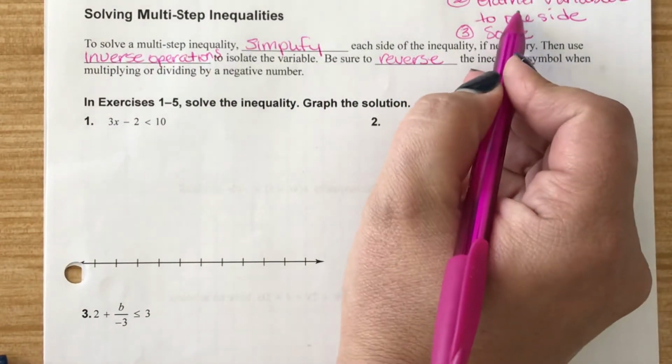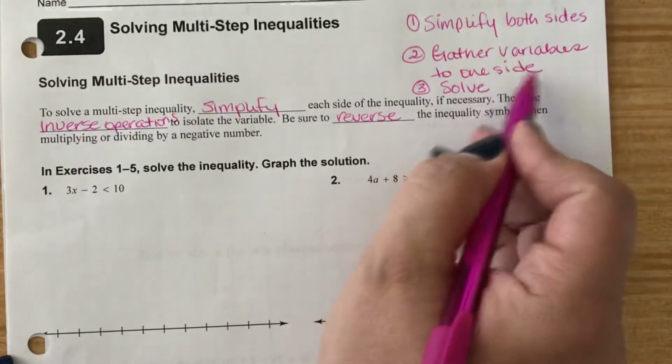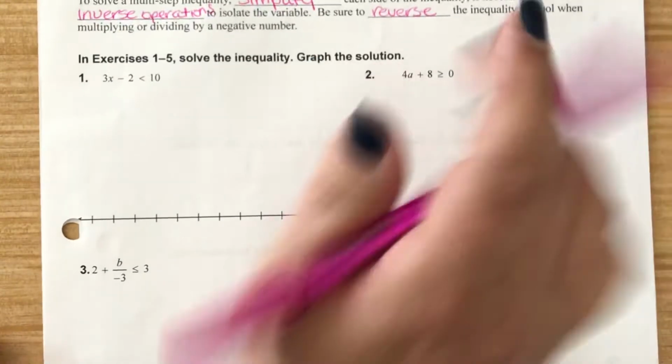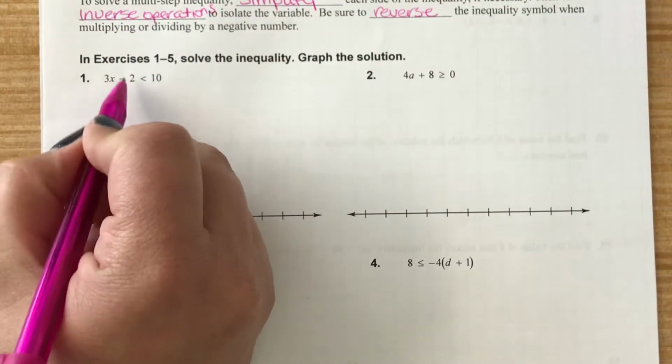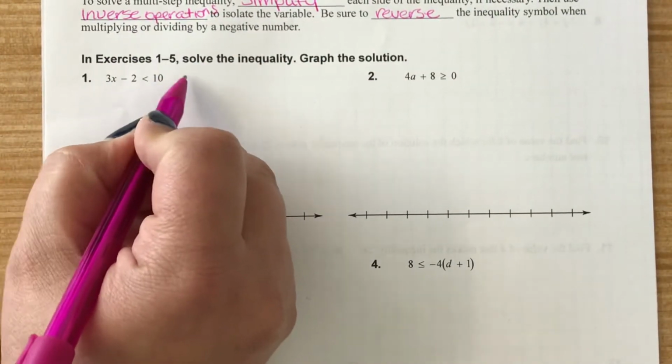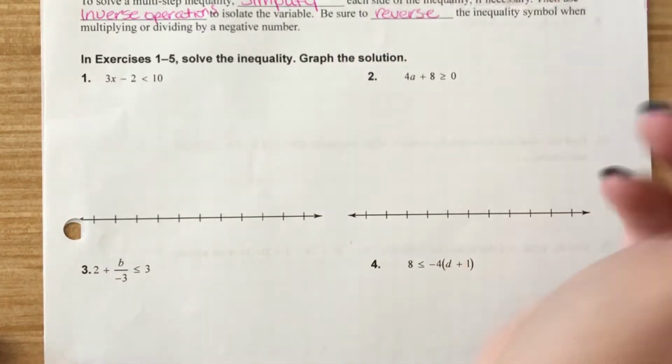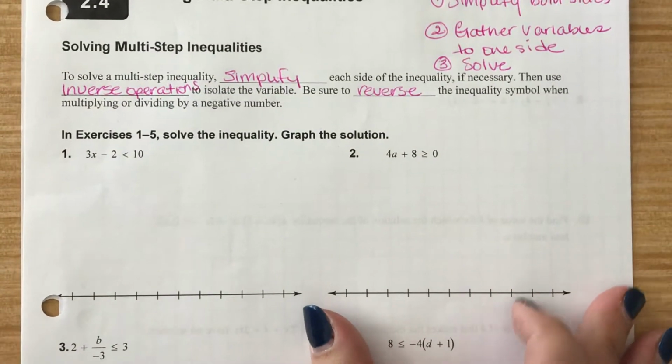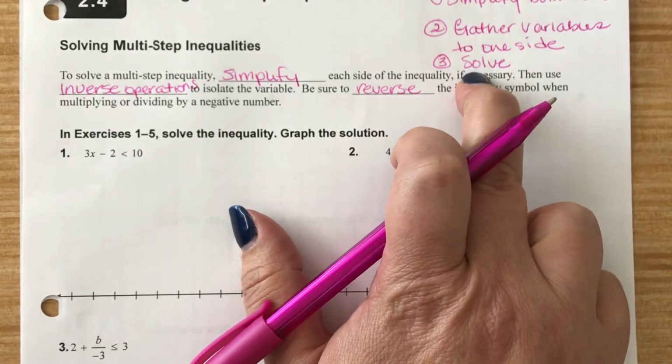So then we'll check to see, okay, are there variables on both sides? Do I need to fix that? Well, not in this case, right? X's are only on the left. I don't have any X terms on the right. So the second step is taken care of. So we can go ahead and start with the solving.